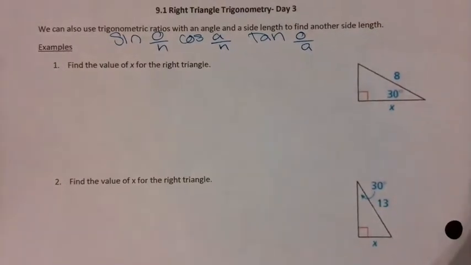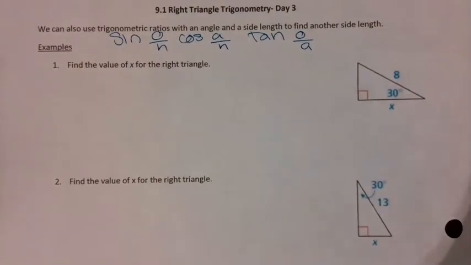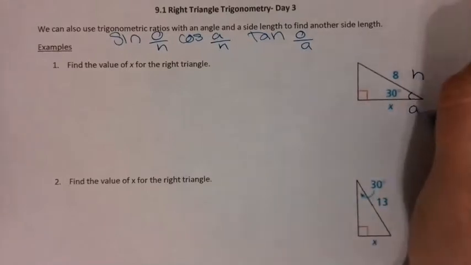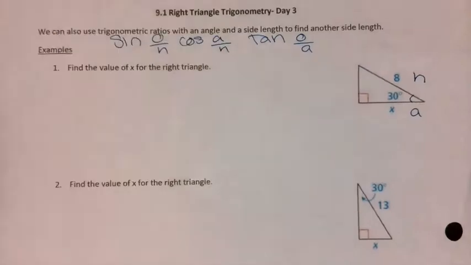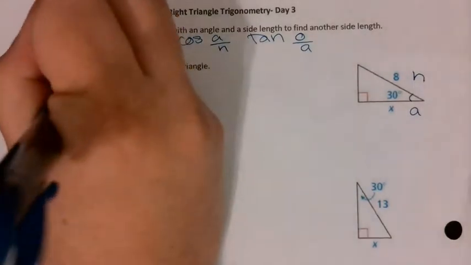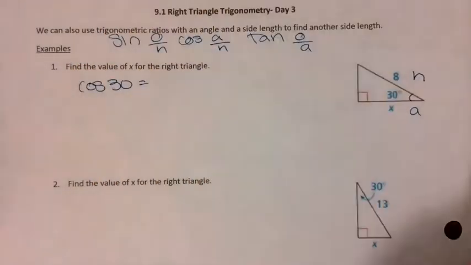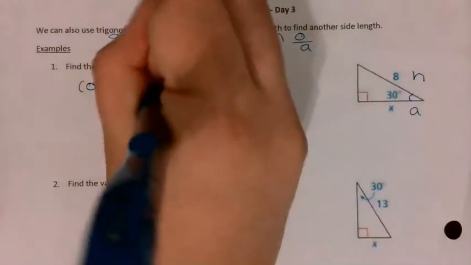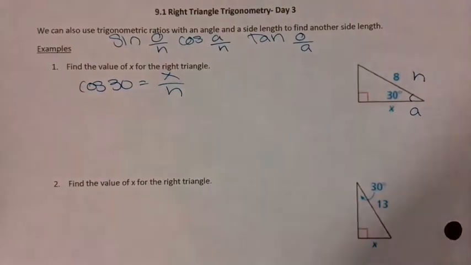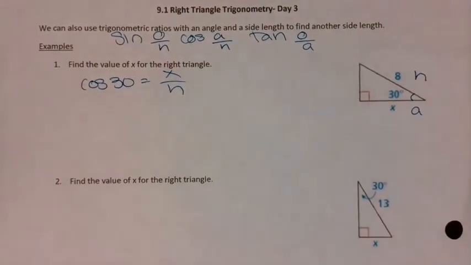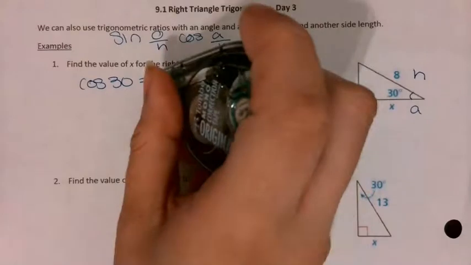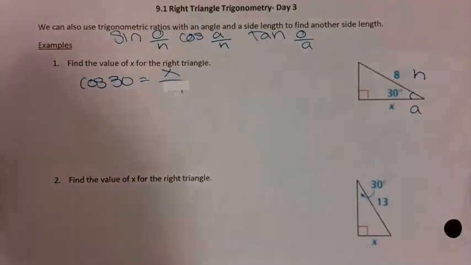So what I want to do is I want to take a look at my triangle and see what I am given. So this is my angle. I have the hypotenuse and I have the side adjacent. So adjacent and hypotenuse is cosine. And then I have my 30 degrees. It goes adjacent over hypotenuse. And then, I didn't want to write x. It has adjacent over hypotenuse, and my hypotenuse here is 8.